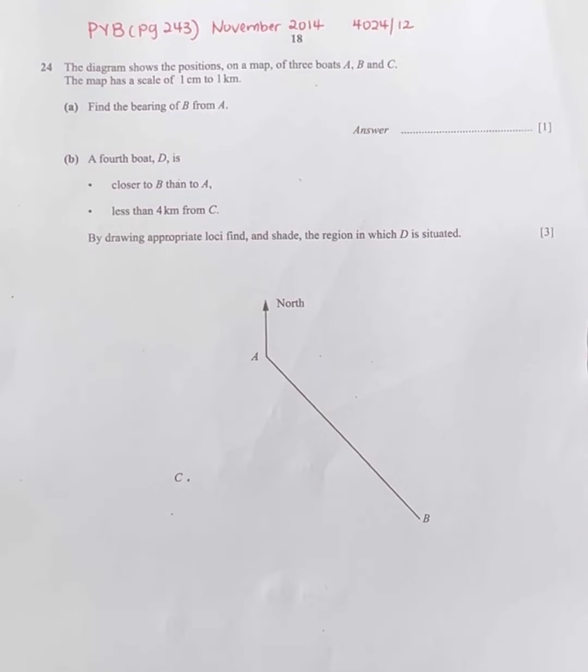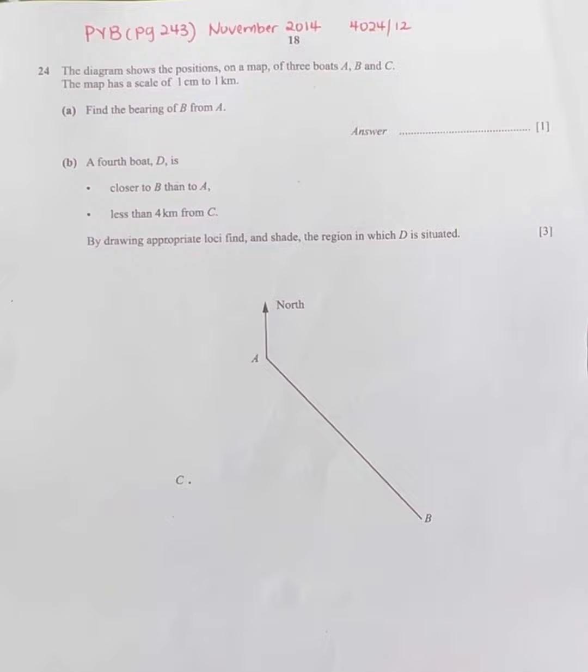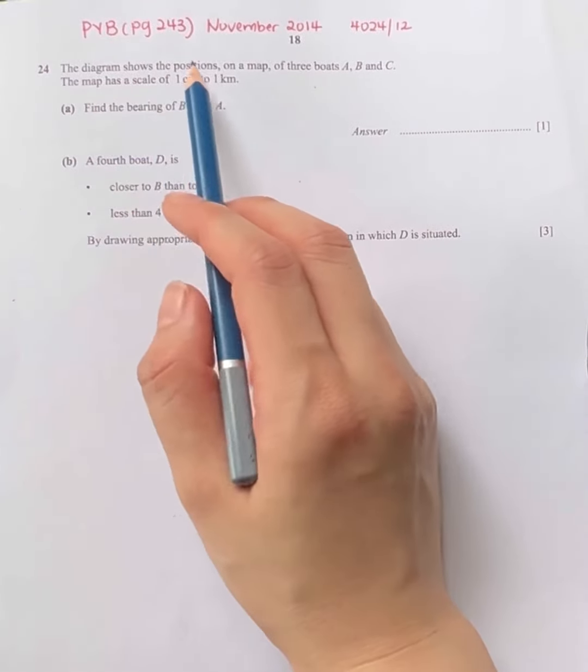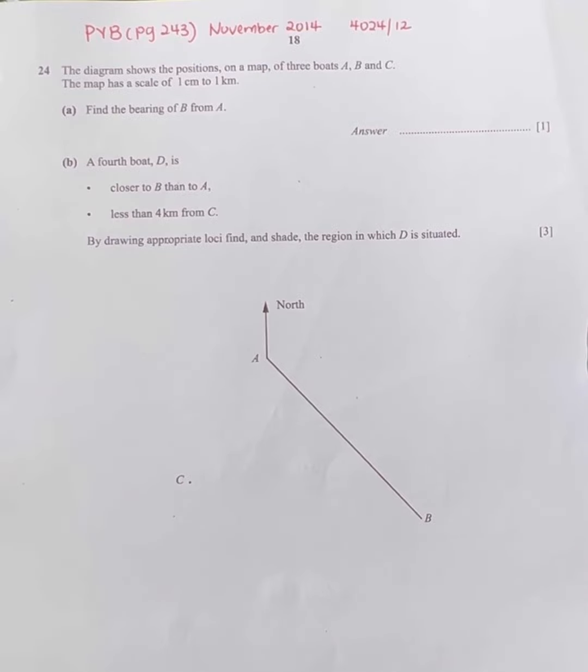Alright, last question. So this is past year book page 243, November 2014, paper 1-2. Okay, this is question 24. The diagram shows the positions on the map of 3 boats A, B, C. I hope you have tried already by your own before you compare with my answer, because that's how you learn, you do by yourself first.